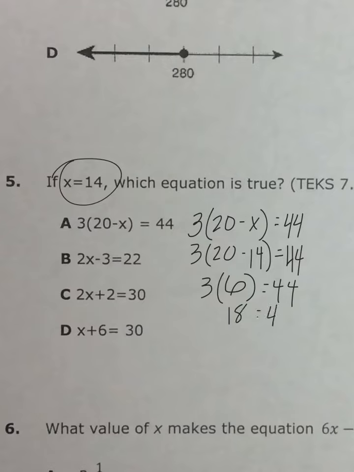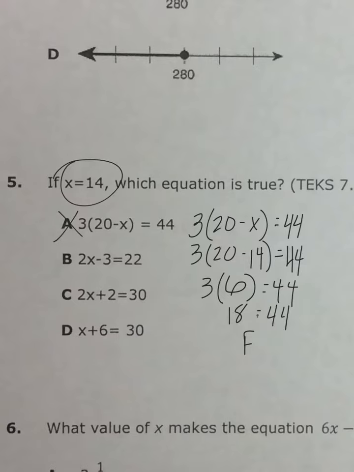Does 18 equal 44? No. So that's false. That is not my correct answer.